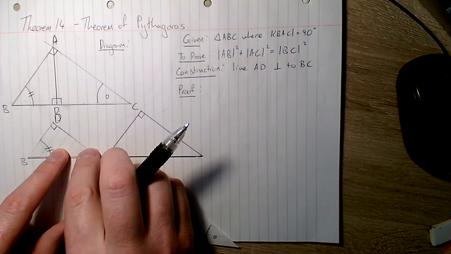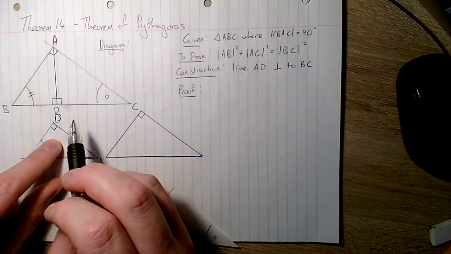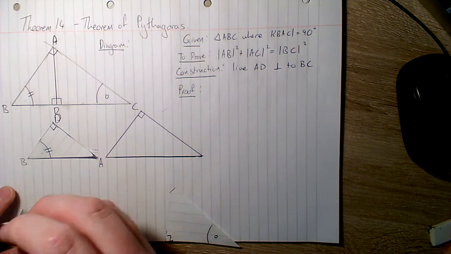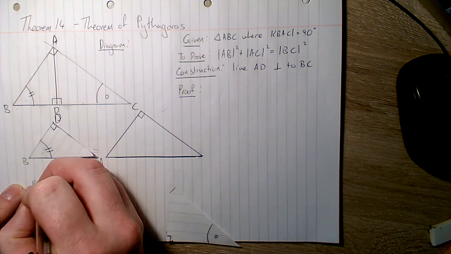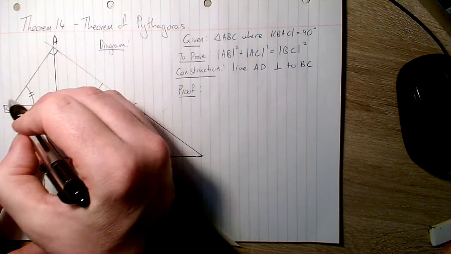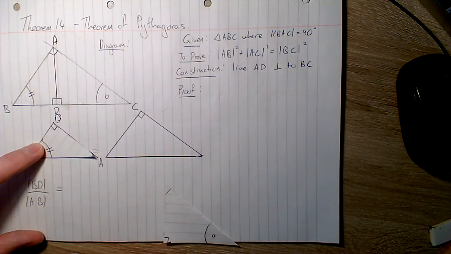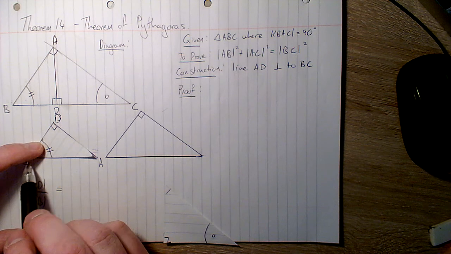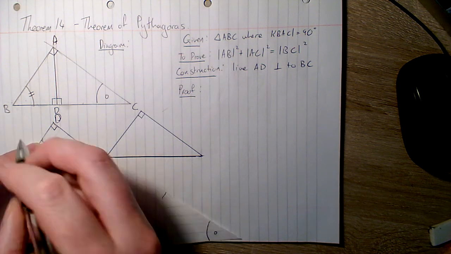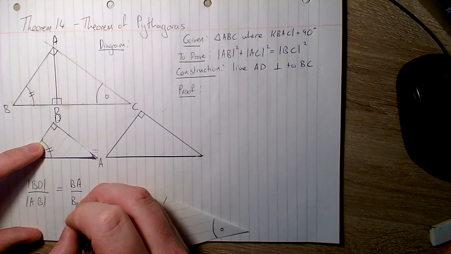So we can write down a fraction of certain sides equal to some other ones. The fraction we are going to go with is BD on the small triangle divided by its corresponding side AB on the big triangle, equals AB on the small triangle divided by its corresponding side BC on the big triangle.